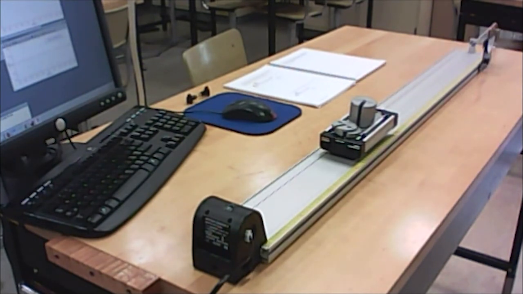Now there's 2 more trials that you're going to do with the cart, but before you get to that you have to do question 6 in your lab manual. So I'm going to give you that quick refresher on how to use the acceleration program and then give you some hints on doing question 6.